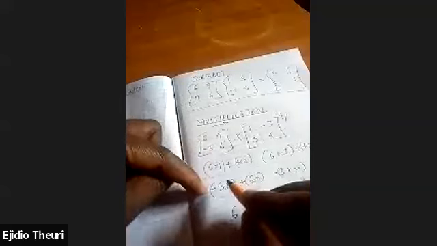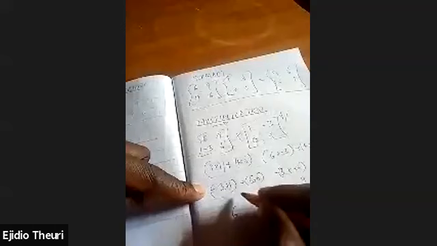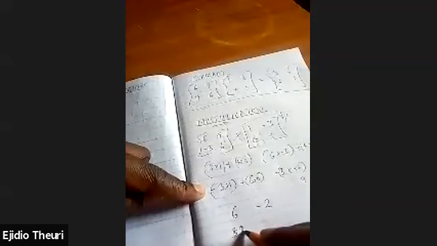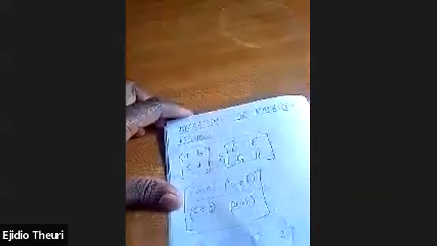And this, 3 times 1, is 3. Here we'll have 3 plus 0, so this will be 3. Then 33 on the other side, like this. So if I'm told to add, my answer will be 6, negative 2, 3, and 33, like that.